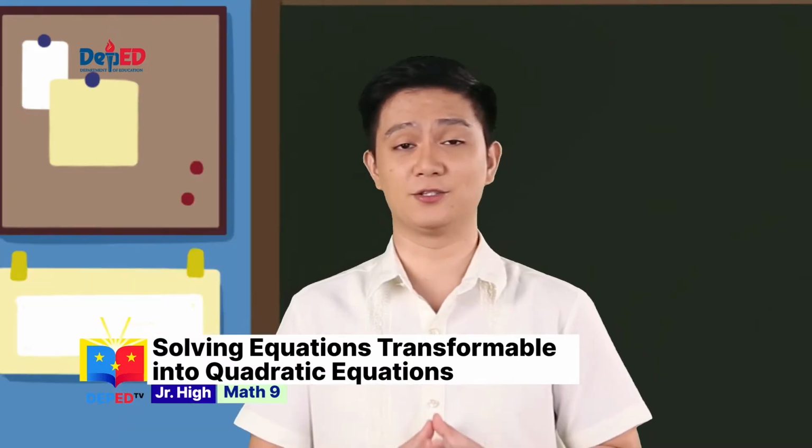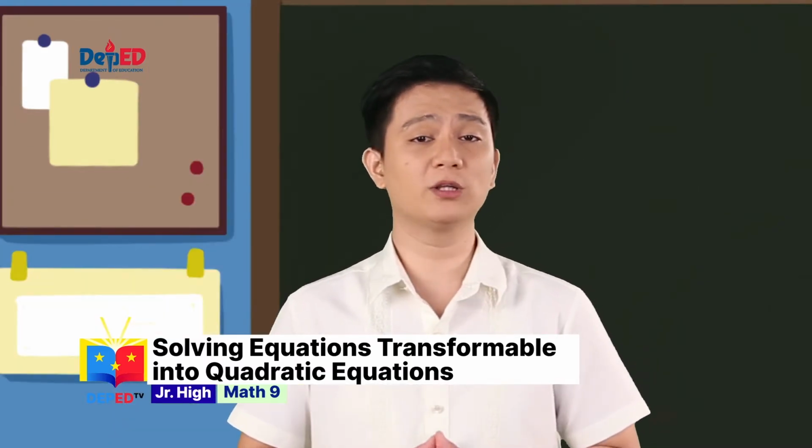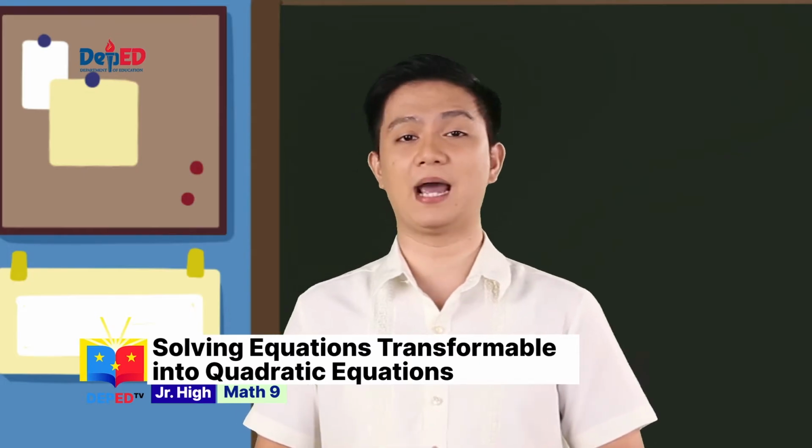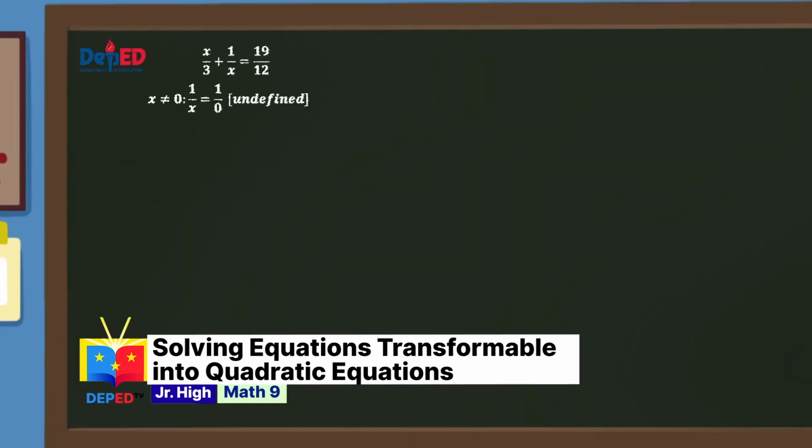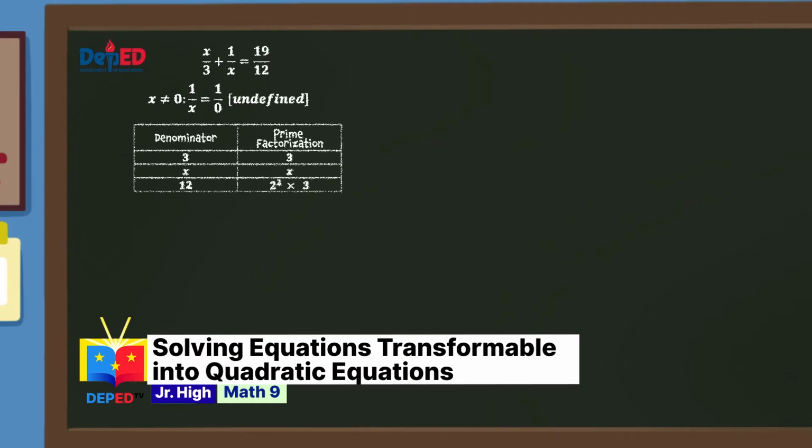To transform it into a quadratic equation, we should multiply both sides of the equation by the LCD of the rational algebraic expressions, which means we have to identify the least common multiple or LCM of 3, x, and 12. So we express each of these in prime factorization. The prime factorization of 3 is itself, and so is x, while 12 is equal to 2 squared times 3. Let's record these in a table.